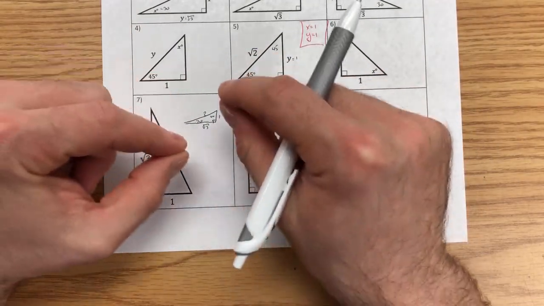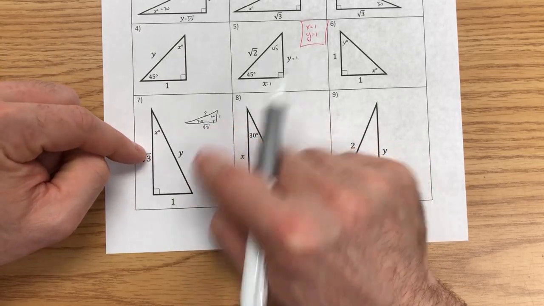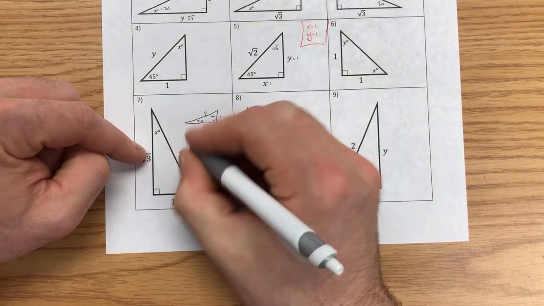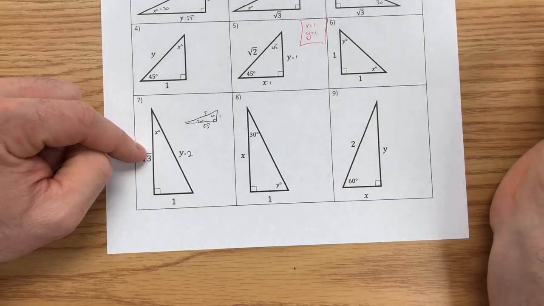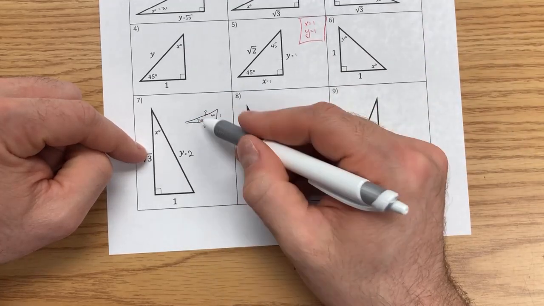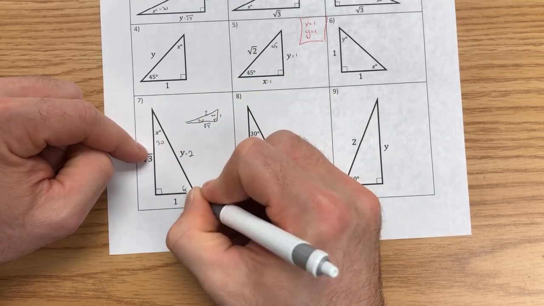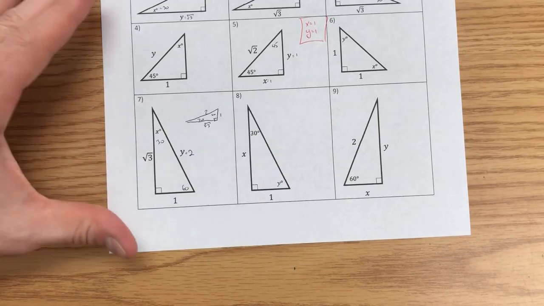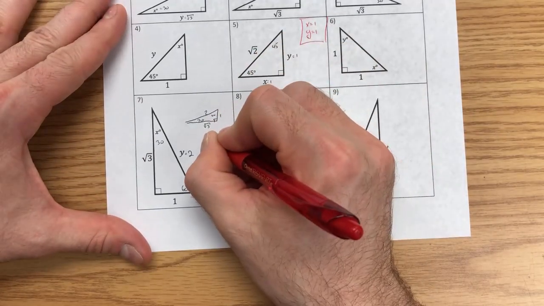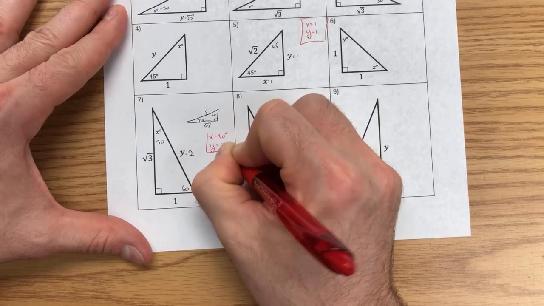Okay, so it looks like we've just rotated it about 90 degrees. That is now vertical, and that is now horizontal, which means that this y must be of length 2. And the angle that includes the 1 must be my 30 degrees, which means this must be 60. So we know that x is equal to 30 degrees and y is equal to 2.